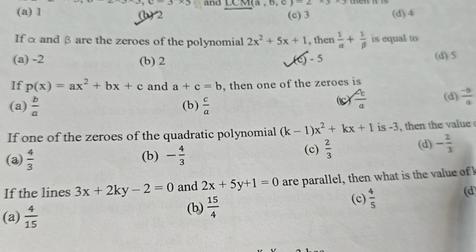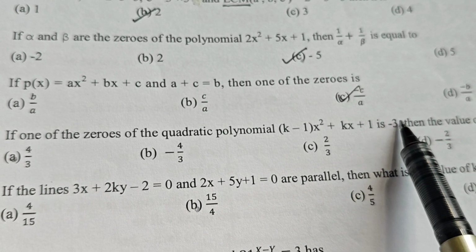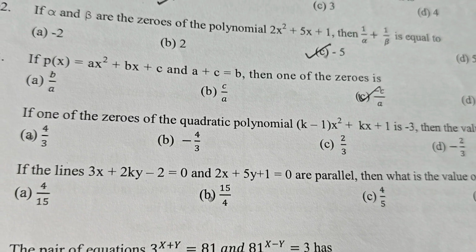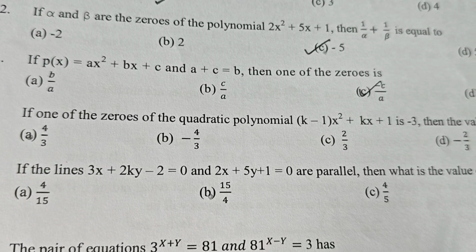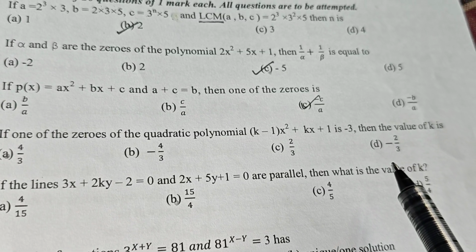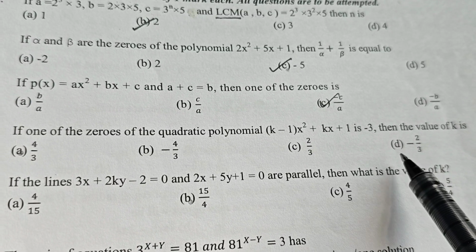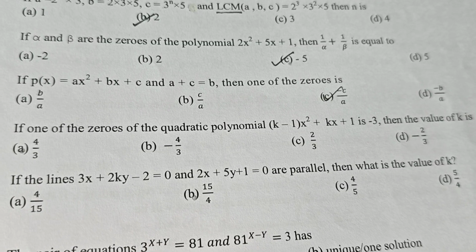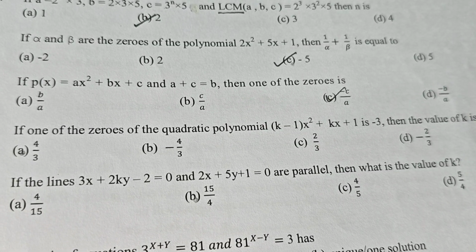You were given one zero, minus 3. What is the condition of a zero? Whenever you are given a zero, the zero should satisfy the equation. That means the given polynomial will be equal to 0 when the value of the zero is applied in the place of x. Shall we check that to find the value of k?